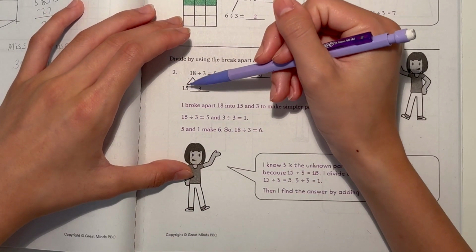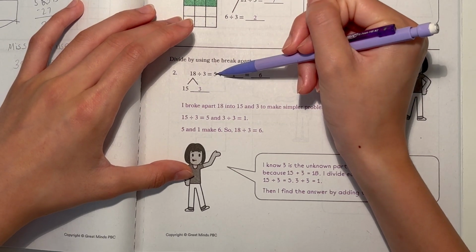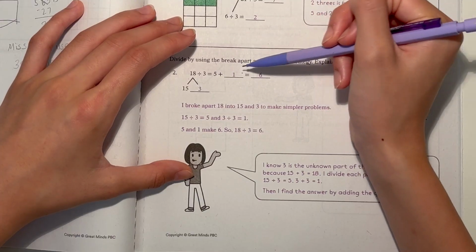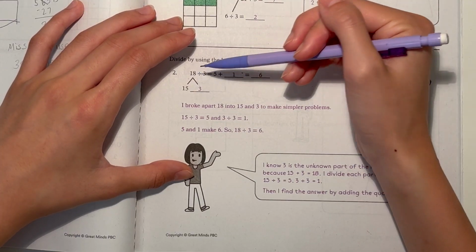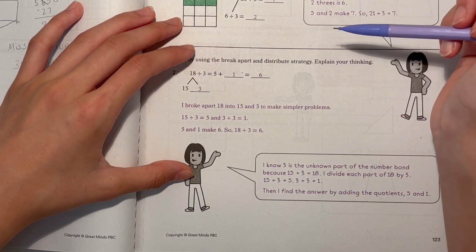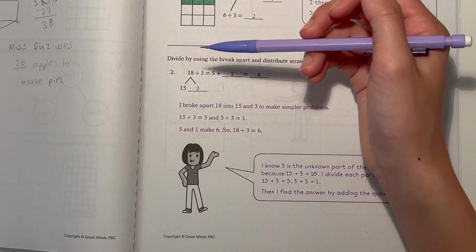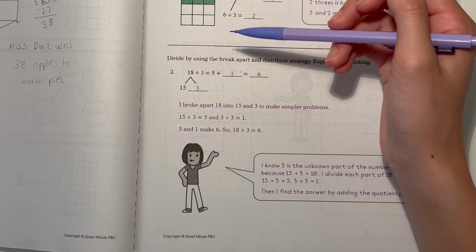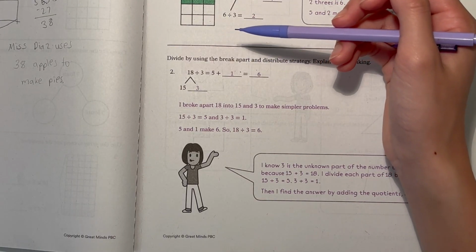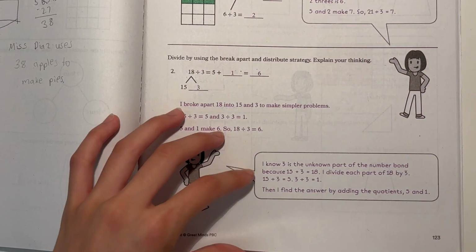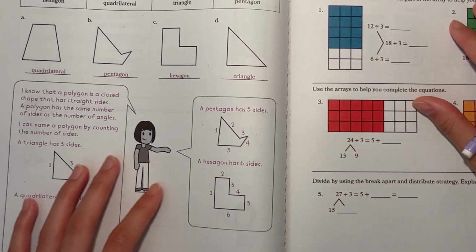So 15 divided by 3 is 5, plus 3 divided by 3 is 1. So 5 plus 1 is 6. Therefore, 18 divided by 3 is 6. So that's how they did. They just broke it apart to divide separately and then add those two quotients. So yeah. Alright, next page.